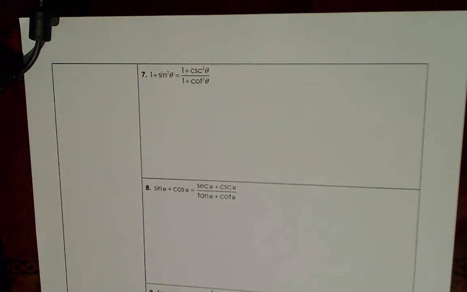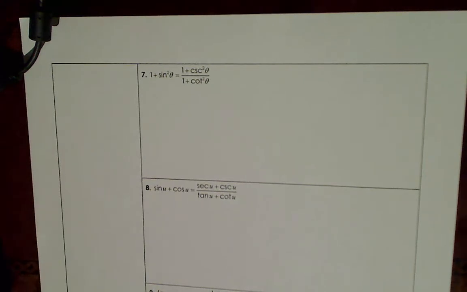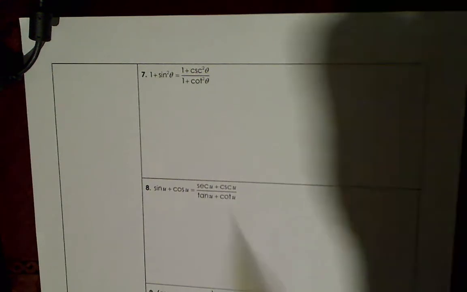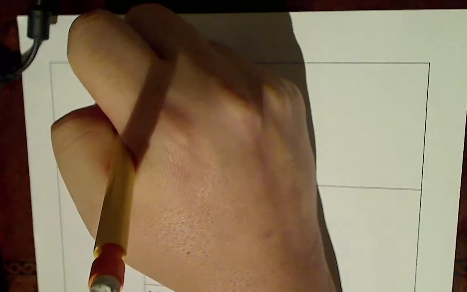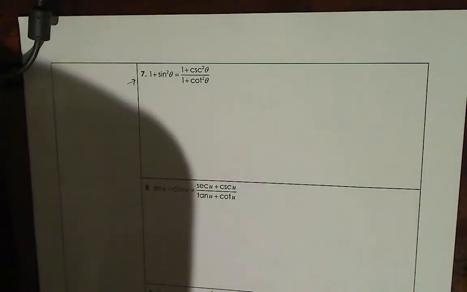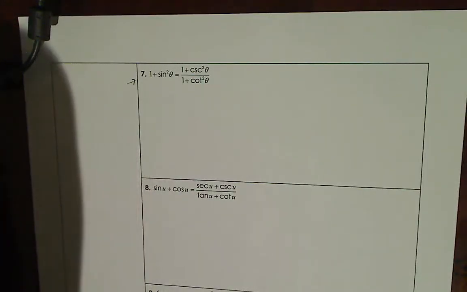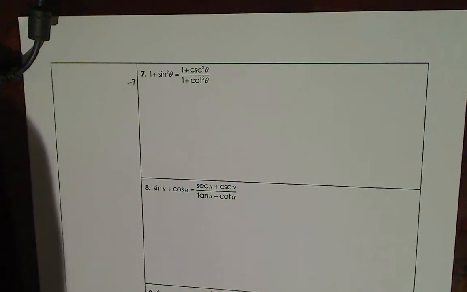Do I want to do the left side or do I want to do the right side is the problem. If I do the left side, I know it's going to become this right here, which unfortunately is not cosine squared according to the Pythagorean identity, because it has to be minus.